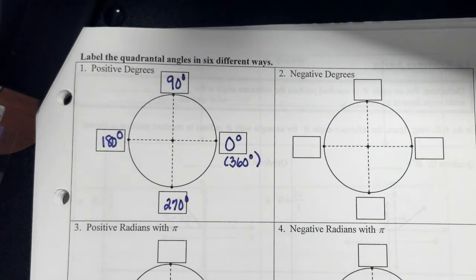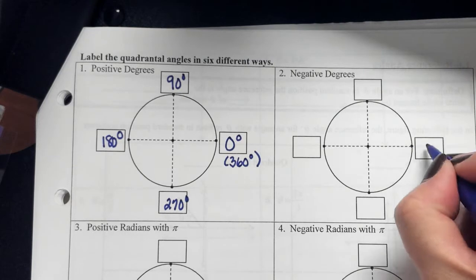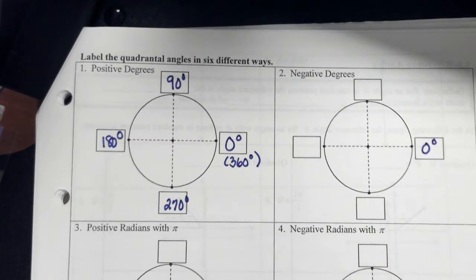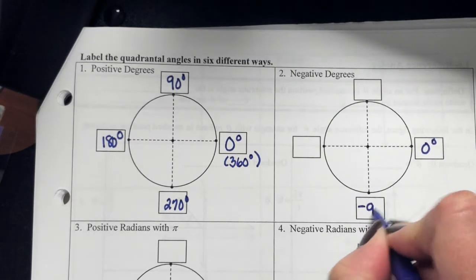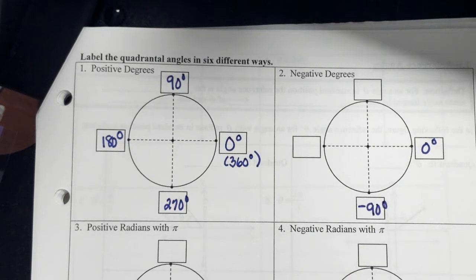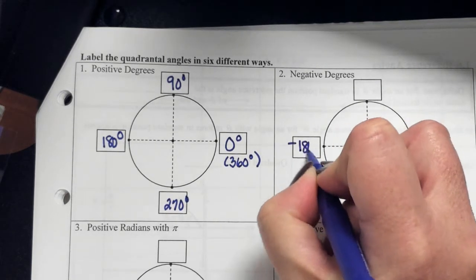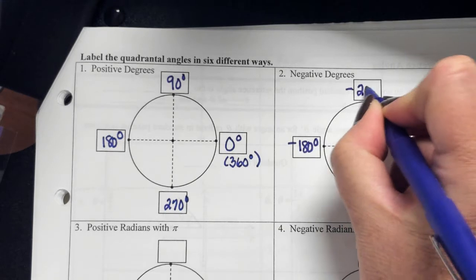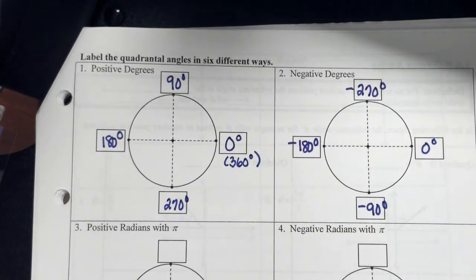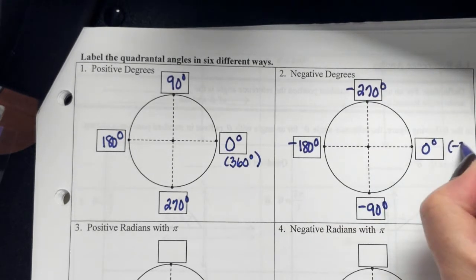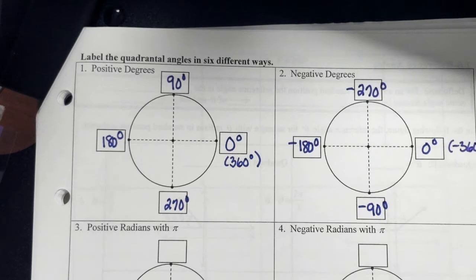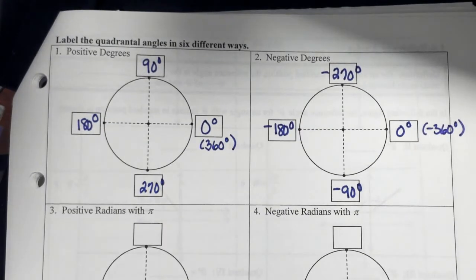So if you're labeling in the negative direction, again, you're still starting at 0 degrees. Here's negative 90. Here's negative 180. And here's negative 270 degrees. And then again, one complete revolution is going to put you back at 0 degrees, which is negative 360. So when you're sketching your angles, it's sometimes helpful to know what the quadrantals look like.